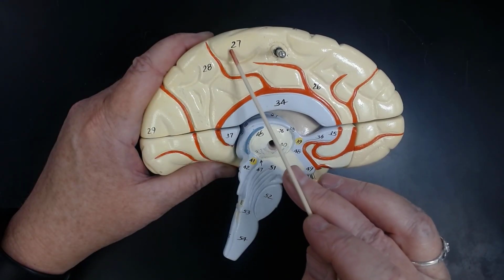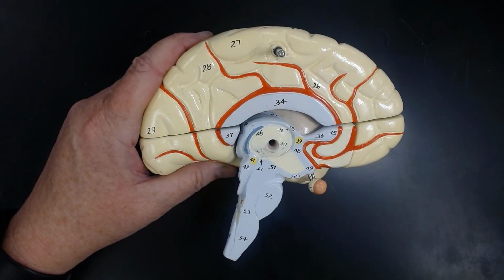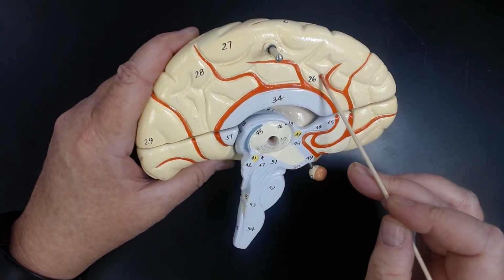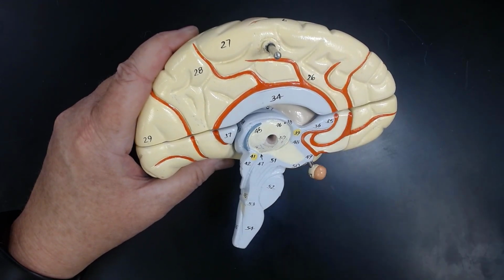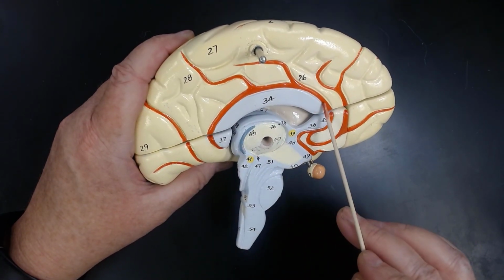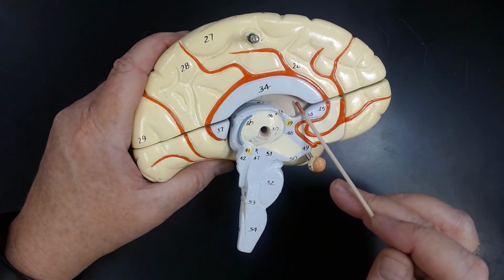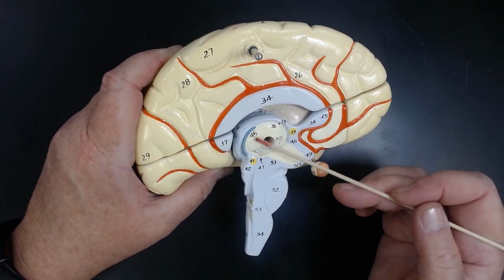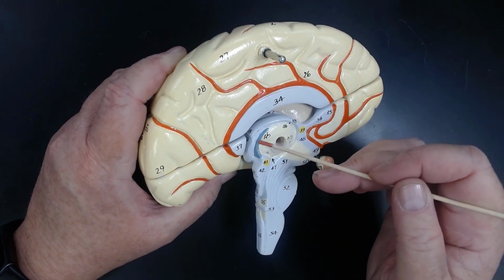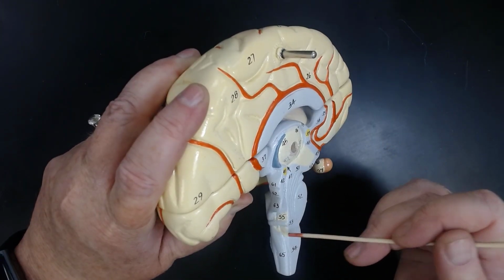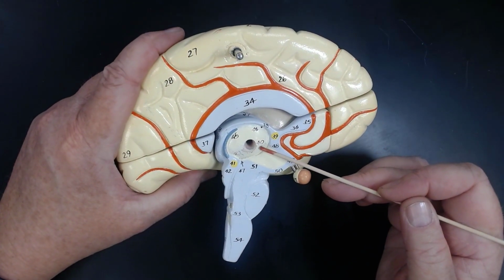So let's go ahead and zoom out a little bit and recap. Here is the paracentral lobule, the precuneus, the cingulate gyrus, the cuneus, the corpus callosum, the lateral ventricle, the fornix, the third ventricle, the choroid plexus of the third ventricle, the cerebral aqueduct, the fourth ventricle. The structure at number 40 is the interthalamic adhesion.